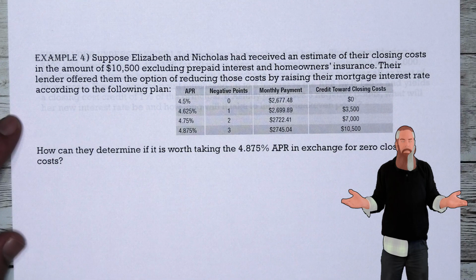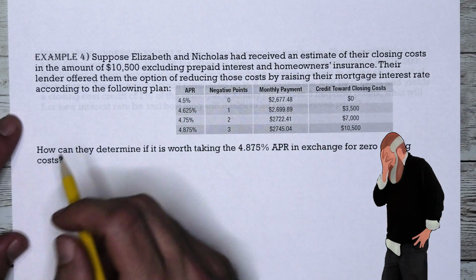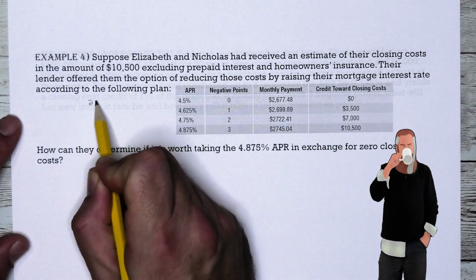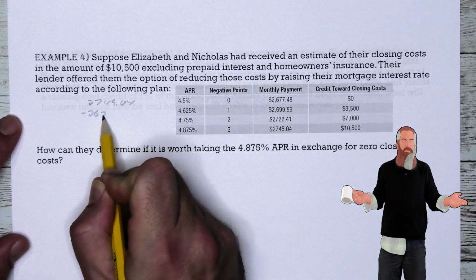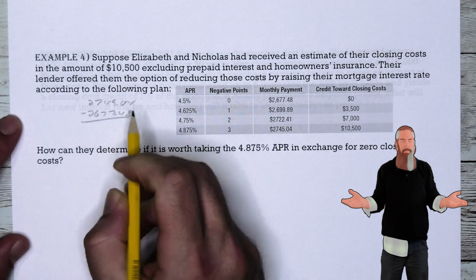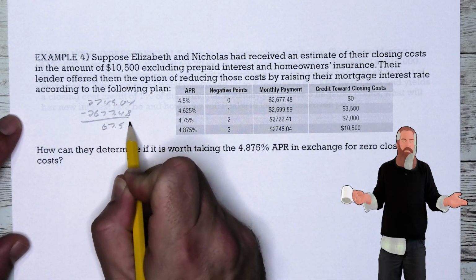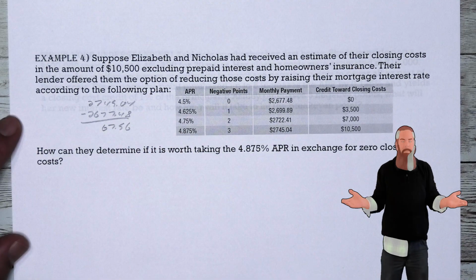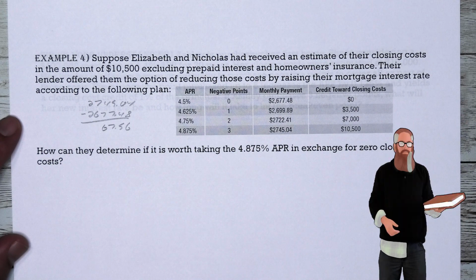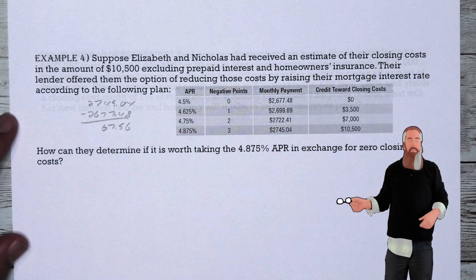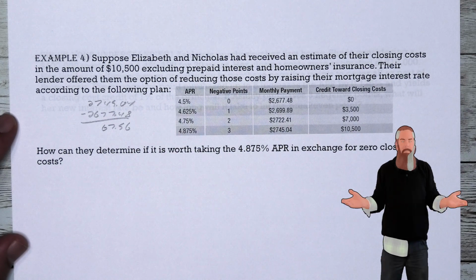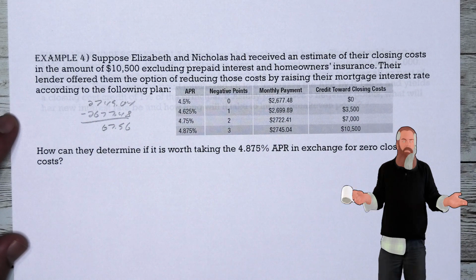We're going to subtract the lower interest monthly payment from the higher interest monthly payment, meaning $2,745.04 minus $2,677.48, and this is going to give us $67.56. Elizabeth and Nick are paying an extra $67.56 each month for getting a zero closing cost loan. In effect, they've saved $10,500 up front, but have to pay $67.56 extra each month for the savings.